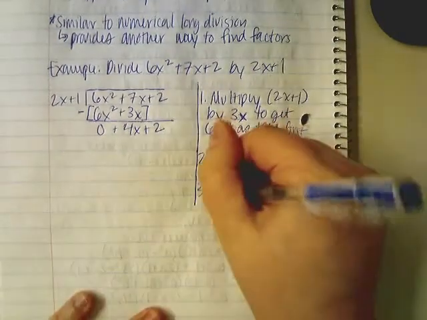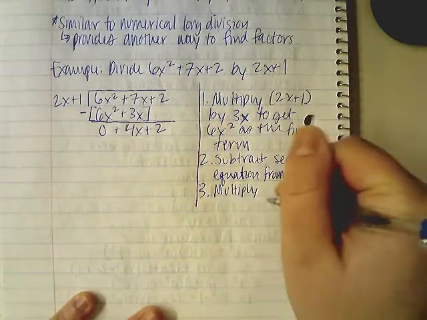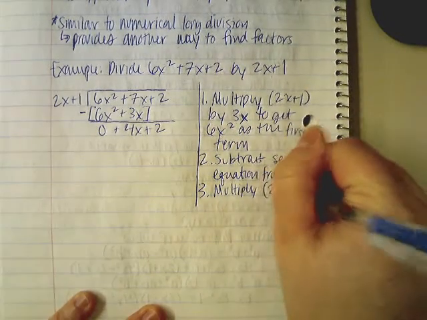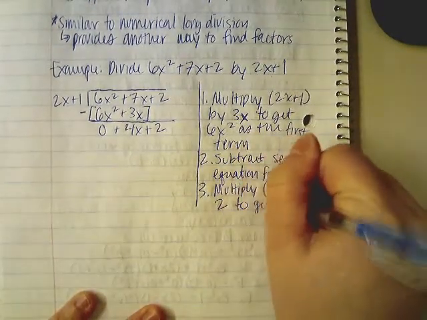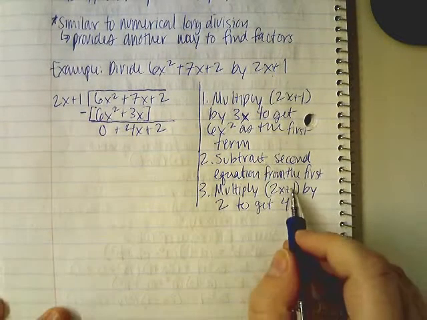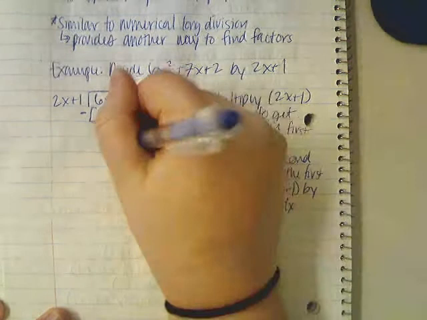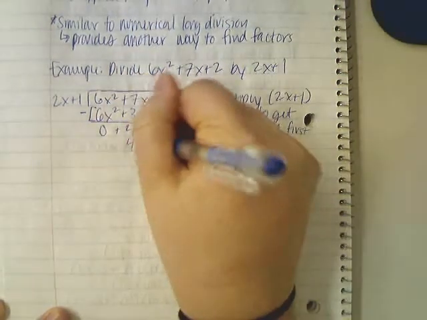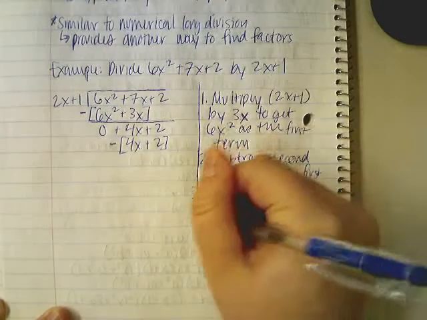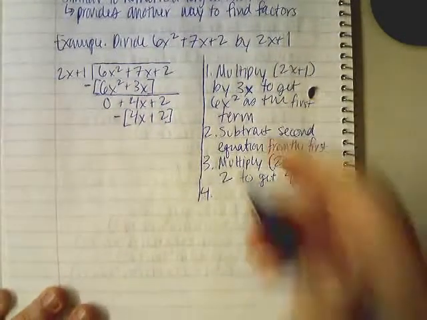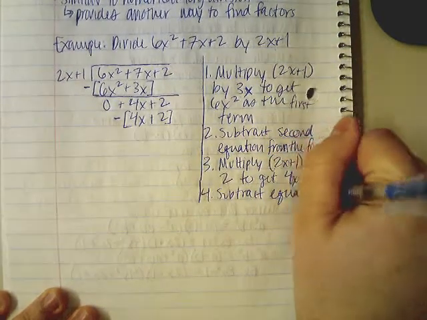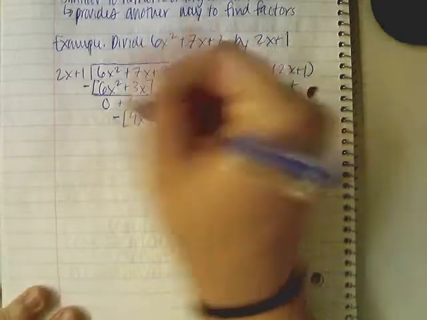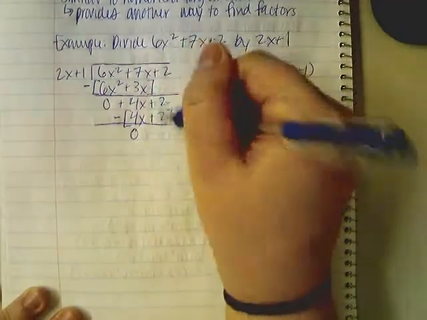And now my third step is going to be to multiply again. So I'm going to multiply 2x plus 1 by 2 to get 4x. So again, I'm trying to cancel the 4x, so I'm multiplying 2x plus 1 by 2. So 2x by 2 is 4x, 2 by 1 is 2, and again, I'm subtracting these. So step 4 is going to be to subtract again. So I'm going to do 4x minus 4x gives me 0, 2 minus 2 gives me 0 again. So there is no remainder here.